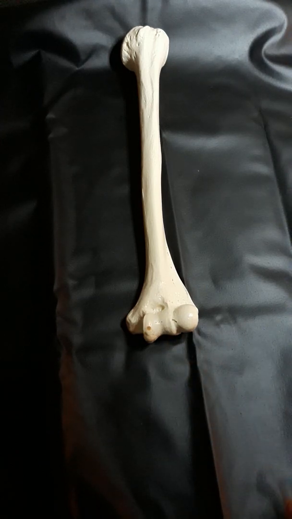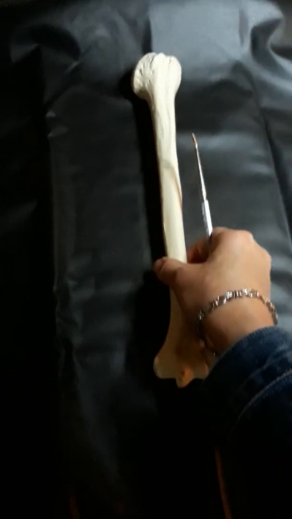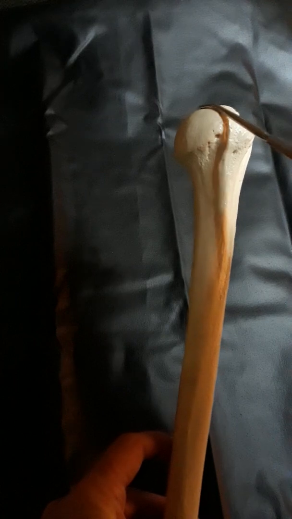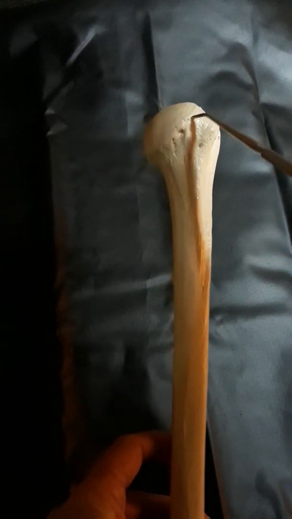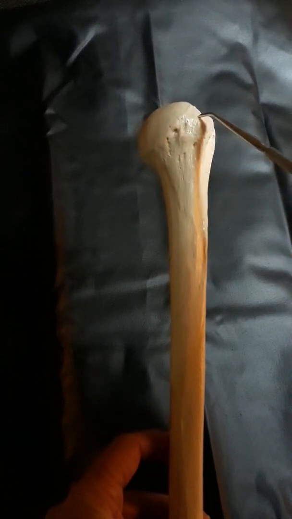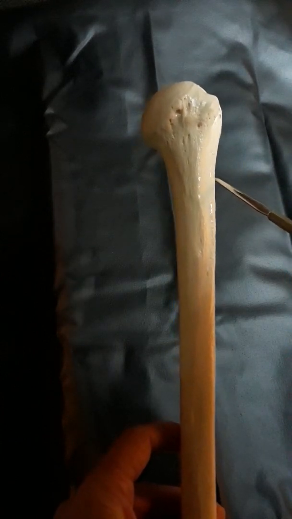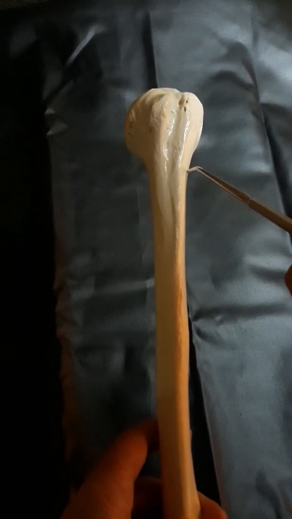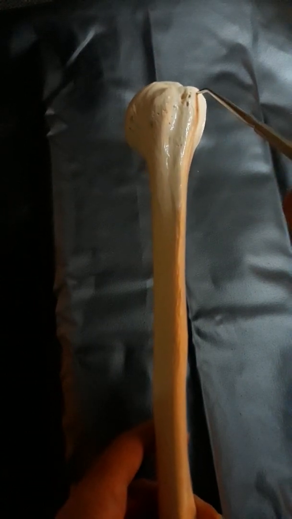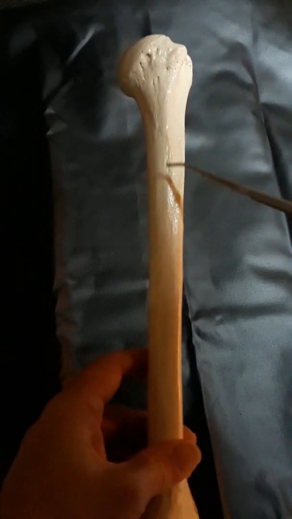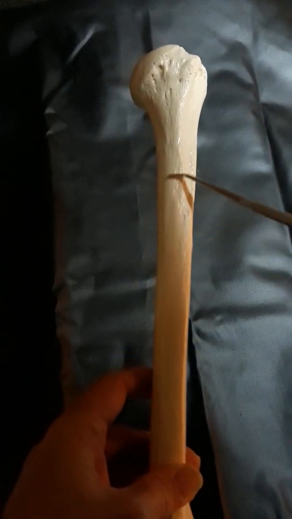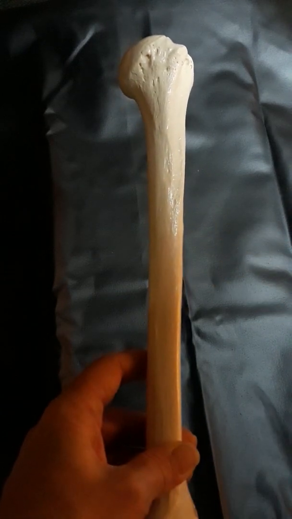Okay, let's review what we've seen on the anterior view of our humerus. This rounded portion is the head. It's connected to the rest of the epiphysis by the anatomical neck, and the surgical neck is where the epiphysis joins the diaphysis. We have two bumps to know: the greater tubercle and the lesser tubercle. And the ridge of bone that runs right down here is called the deltoid tuberosity.